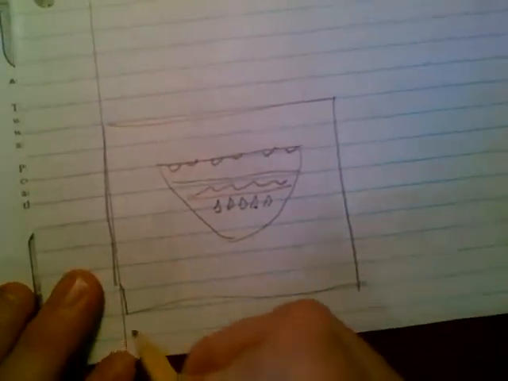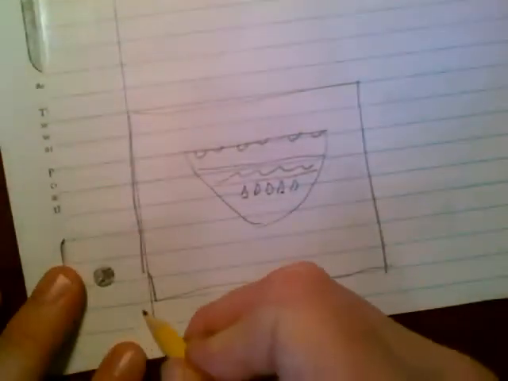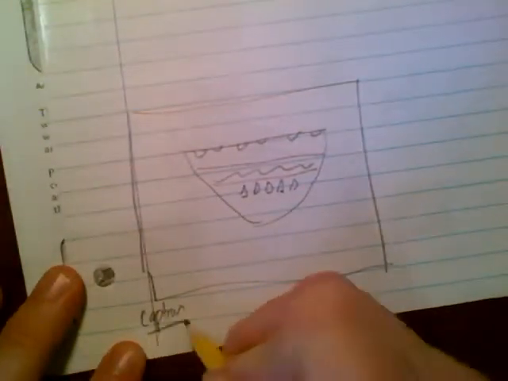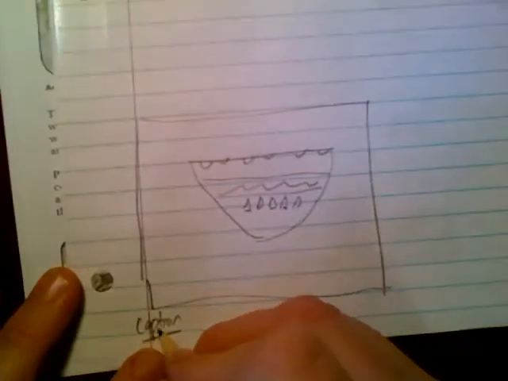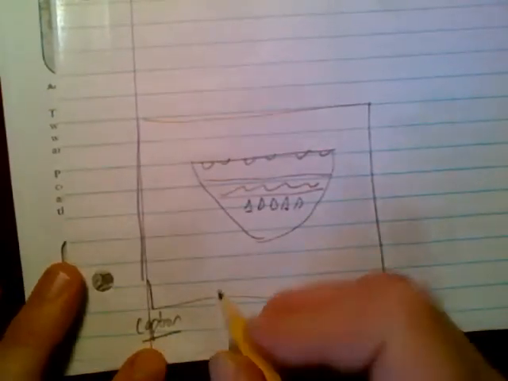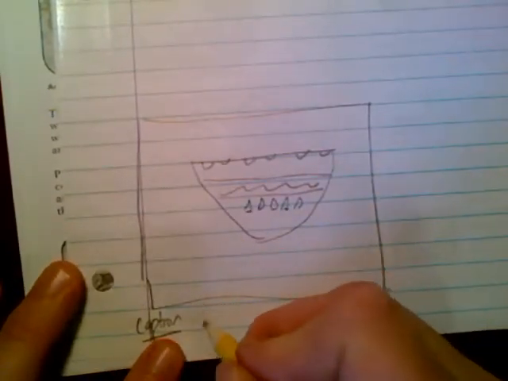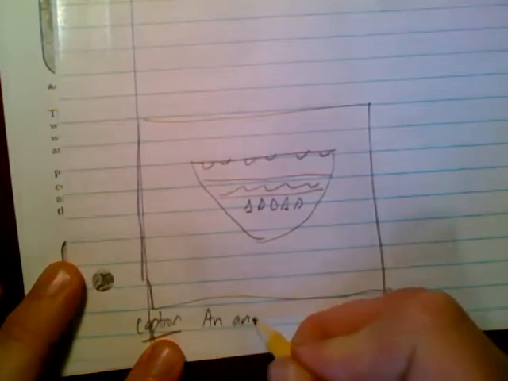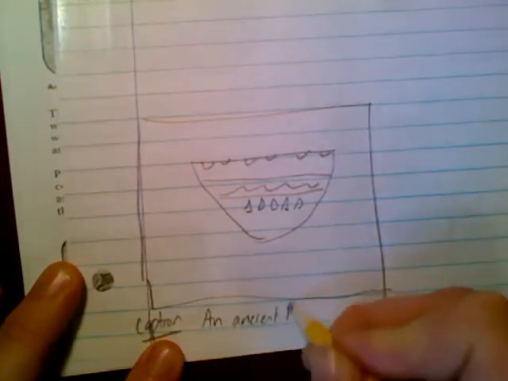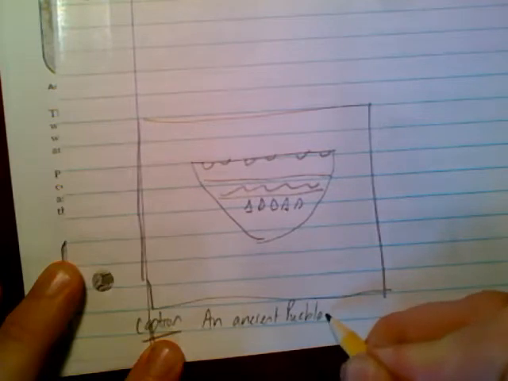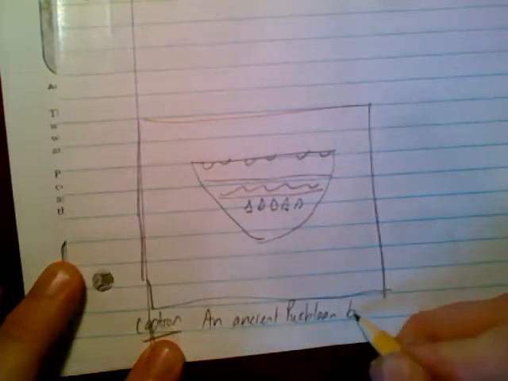Now I have to say what this is, and this is where we're going to write what we call a caption. Okay, a caption. So down here, I don't label it caption. I'm just writing that so you know that. I would write down here an ancient Puebloan bowl.